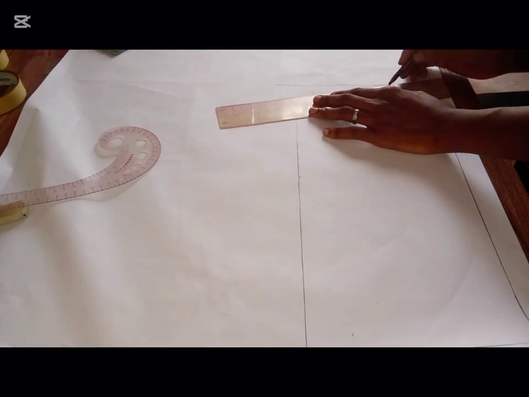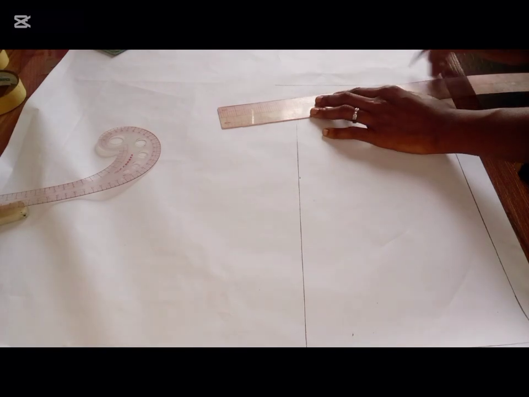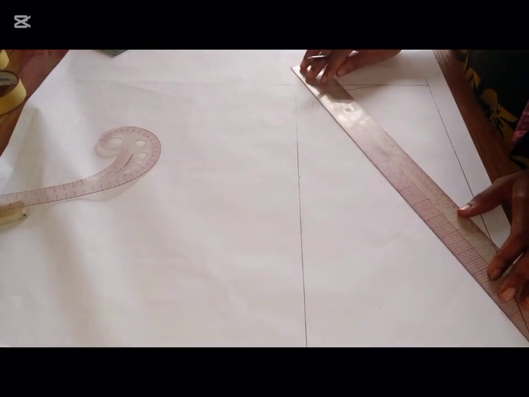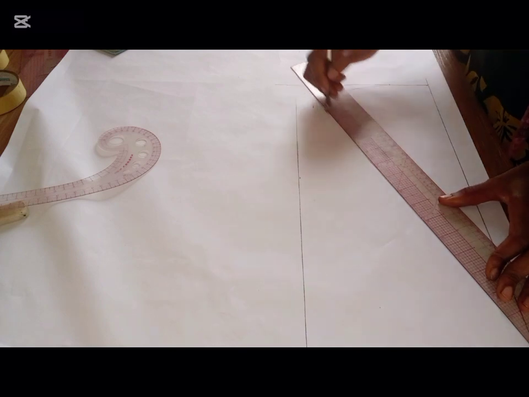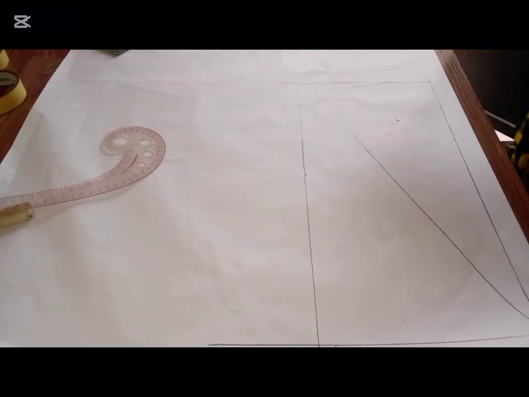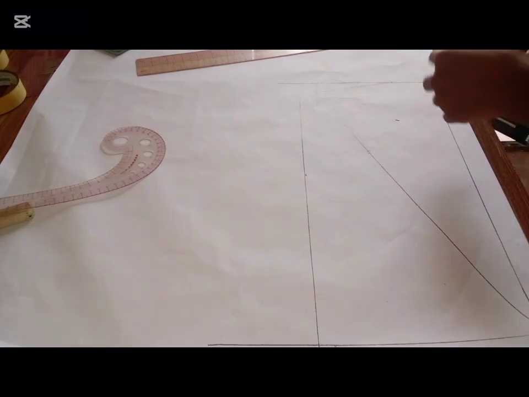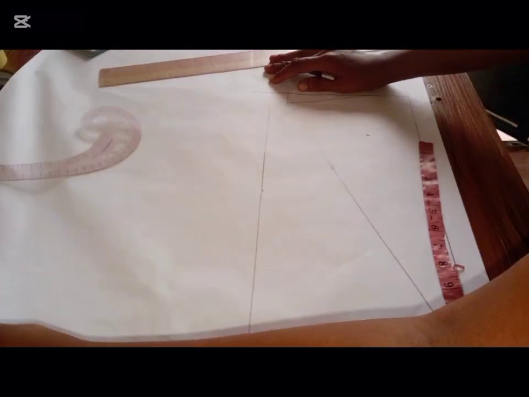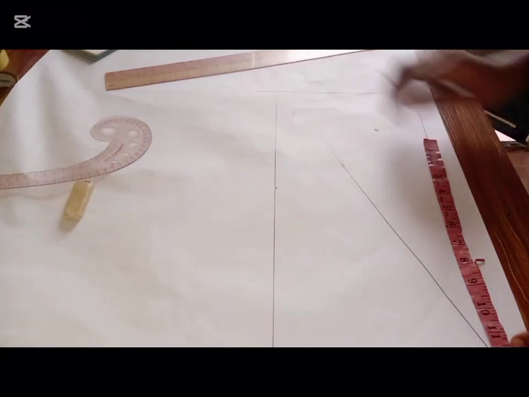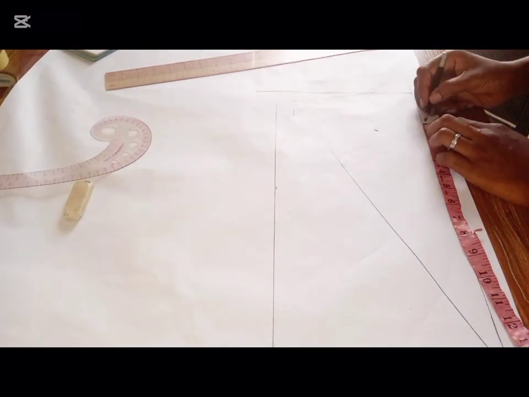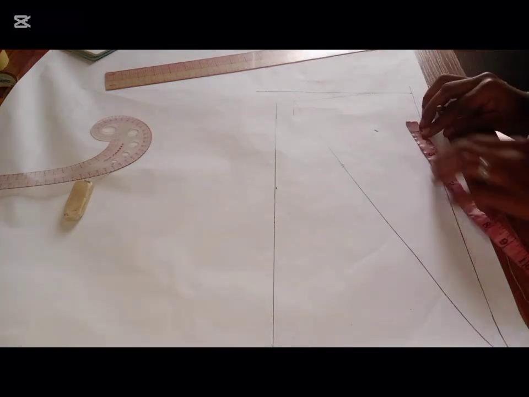I'm imputing my shoulder length from the tip of the shoulder to the high point neck. So mine is 5. I imputed it. I also ruled the line for the shoulder slope to get my bust width. Okay, so after that, my bust depth. So you can confirm the measurements while drafting.